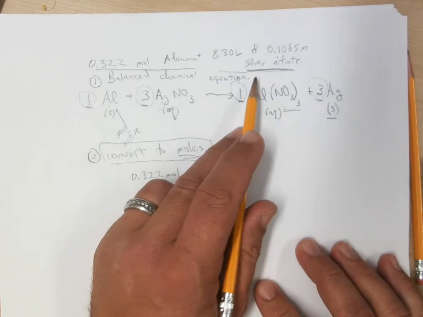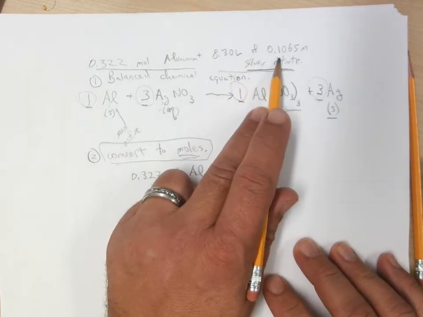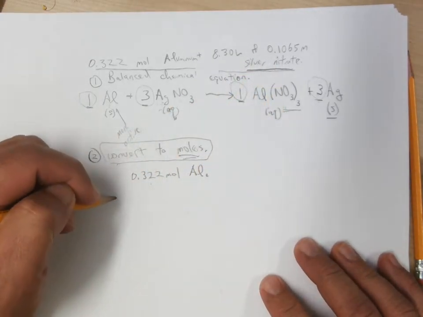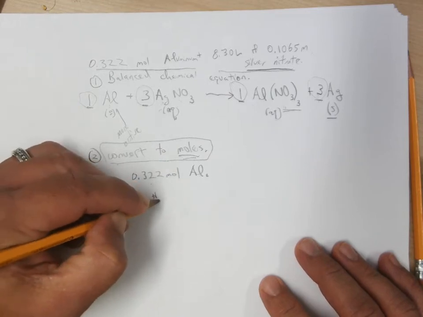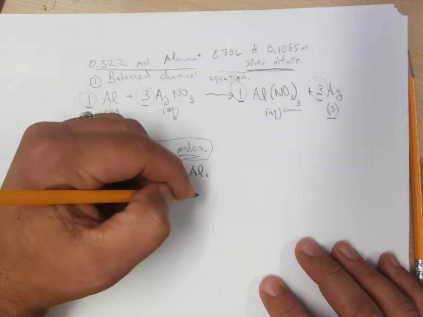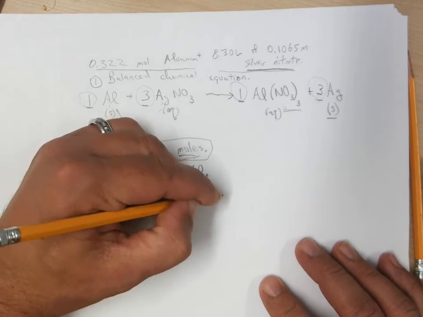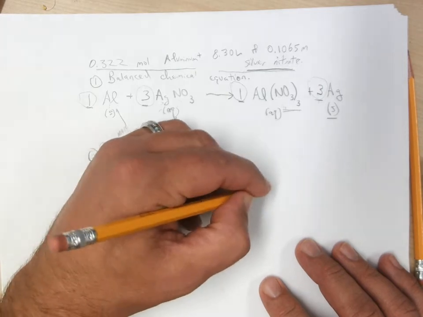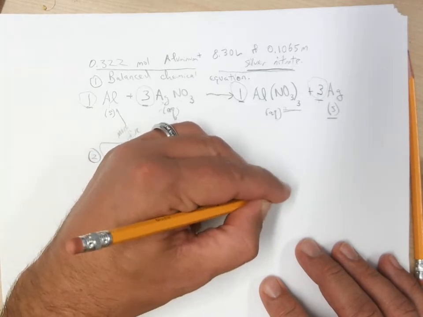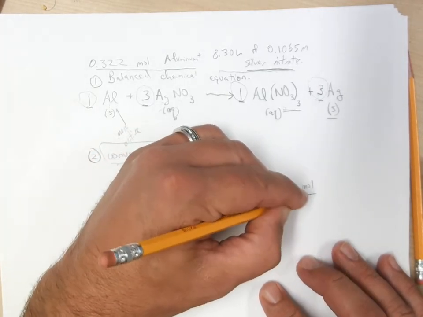Now for the other thing, the solution, we have a volume and a molarity. So hopefully you remember molarity times volume is the way you get number of moles for a solution. So 8.30 liters of silver nitrate times 0.1065 moles per liter.